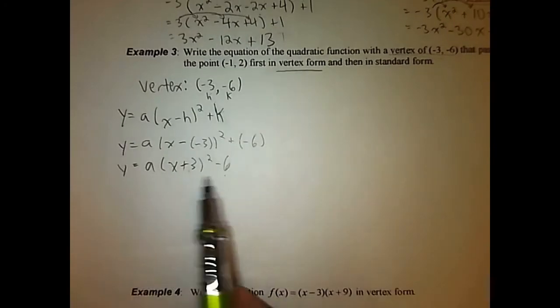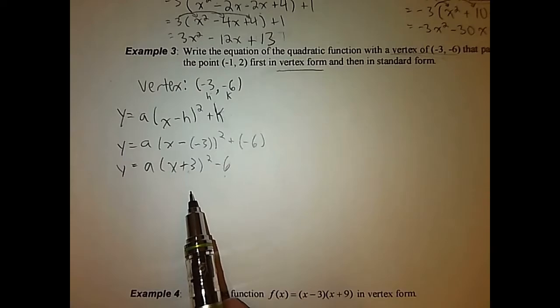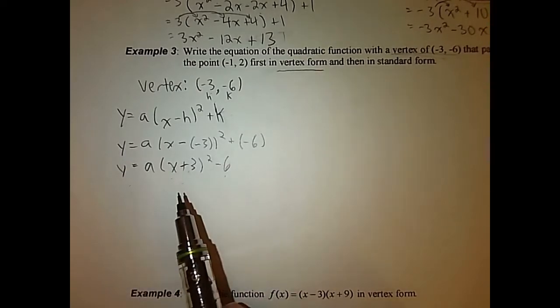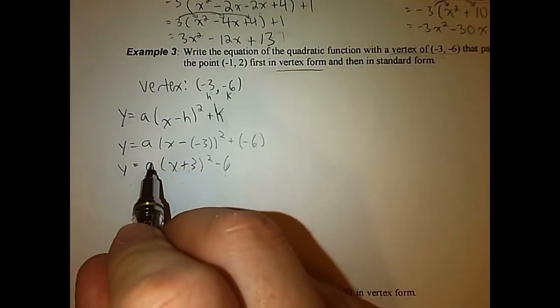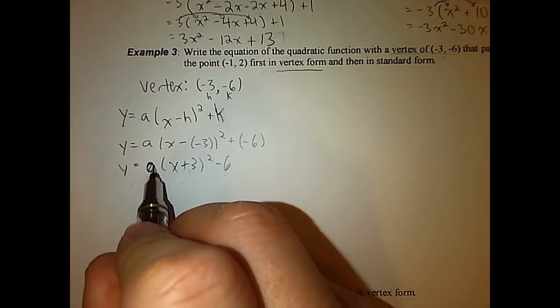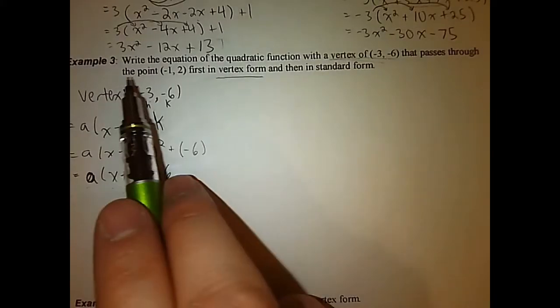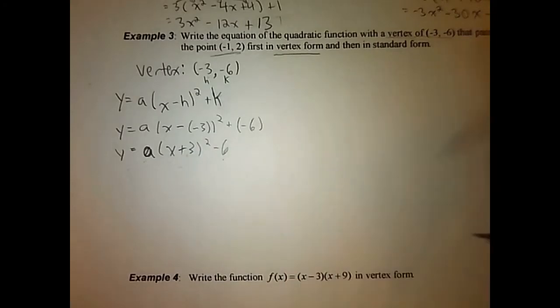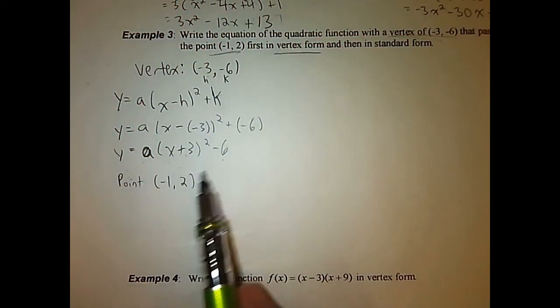So we have this point now for our vertex form. But what do we not know? Well, we don't know x and y, but x and y change. They vary because they are independent variables. But the a value we don't know. So what else do they tell us in the question? It passes through the point (-1, 2).